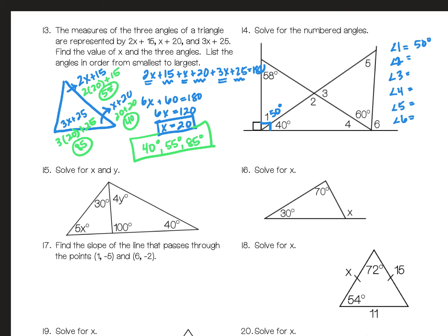Then to find angle 2, I'm going to choose right here to write that this angle right here would be found by taking 58 plus 50, which is 108. And then taking 180 minus 108 to get 72 degrees. So this angle is 72 degrees. And then angle 3 is a vertical angle with that. It's also 72 degrees.